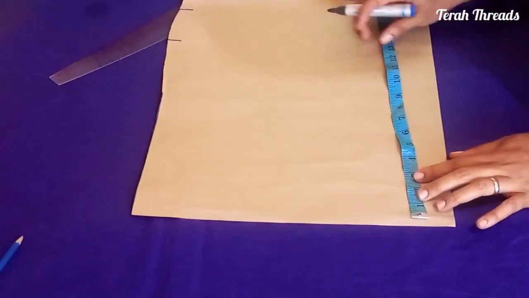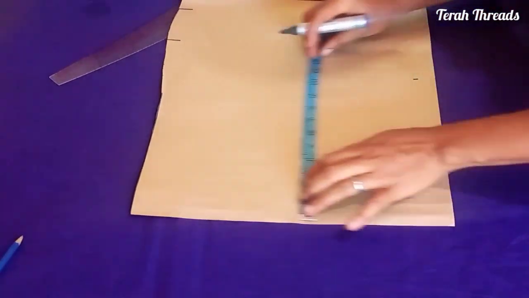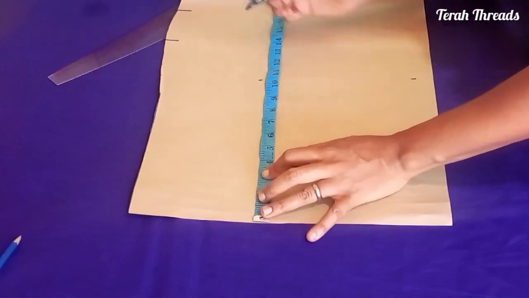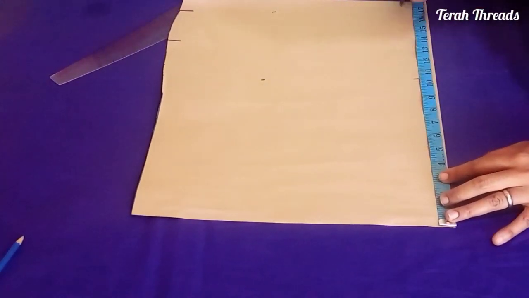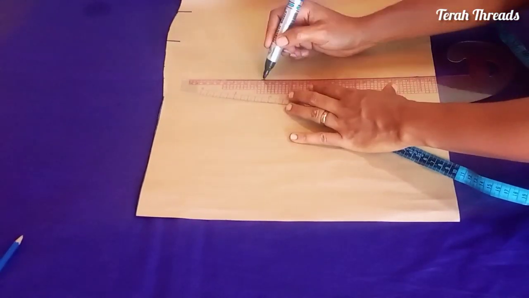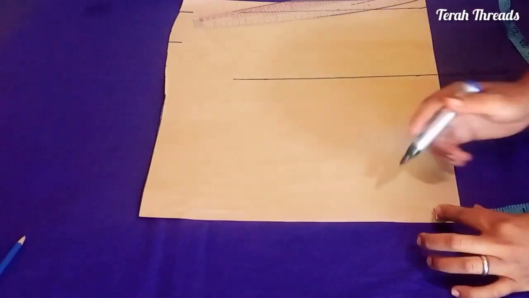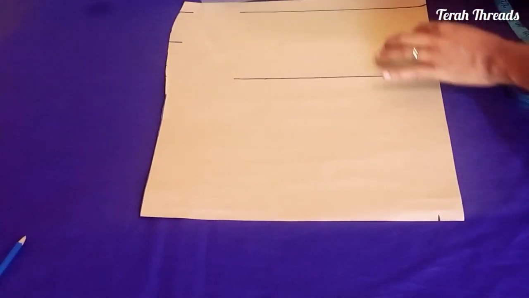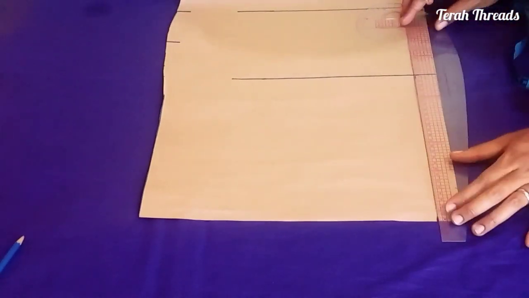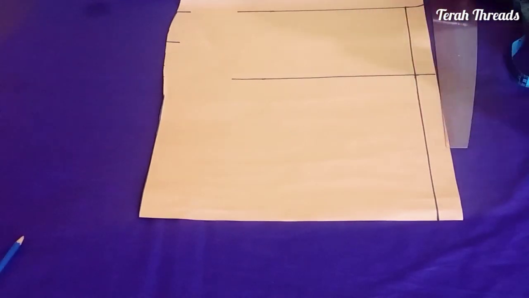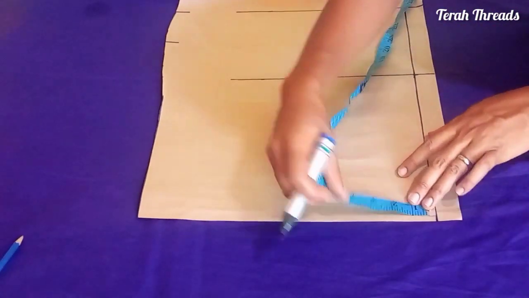So now we'll go on and draft the back. There's actually nothing much with the back. It's just a basic back pattern. So I measure the bust point and the waistline. We do not need under bust measurement for the back. Now connect it with a straight line. Then I'll measure 1 inch for zipper allowance. If you like, you can make it 1.5, depending on what you want to use for your zipper, but I use 1 inch for zipper allowance.